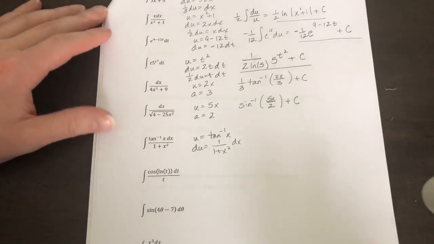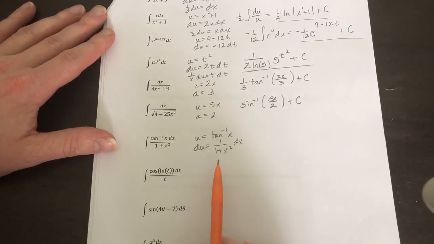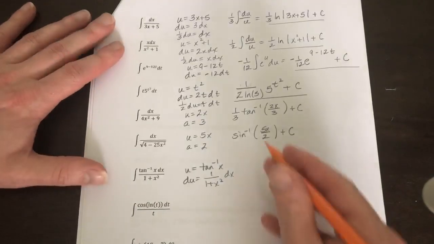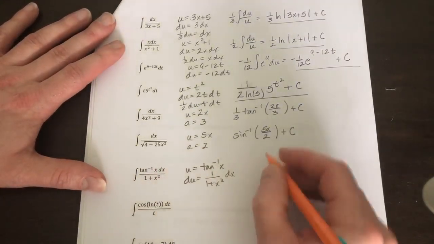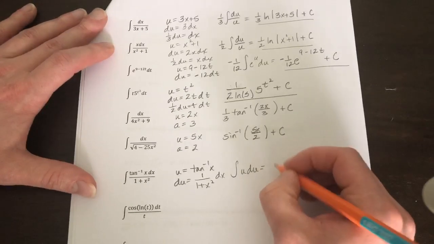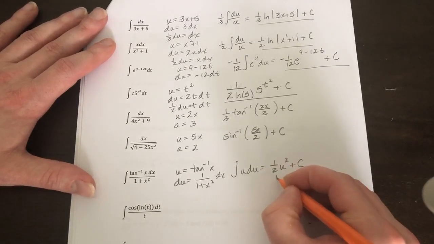Okay, so your u is inverse tangent, and your du is going to be 1 over 1 plus x squared. So we have our du right here. This becomes the integral of u du, which is 1/2 u squared plus c. And then we're going to substitute our u in.